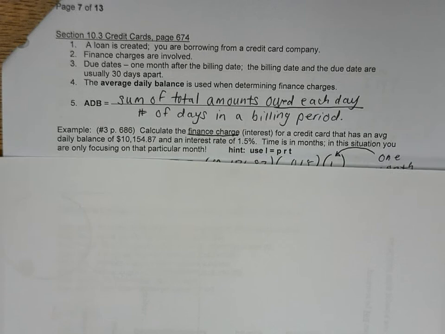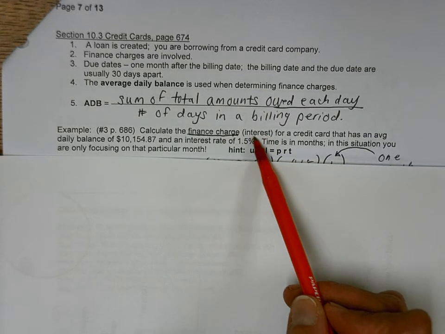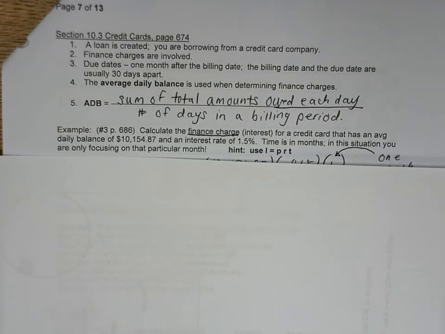Okay, first of all, we're going to take some baby steps here. We're going to do a problem which is fairly easy, and then we're going to do a credit card problem which is fairly intense. This is example number 3 on page 686, and it says calculate the finance charge, and I'm just reminding you that finance charge is interest. Calculate the finance charge for a credit card that has an average daily balance of $10,154.87 and an interest rate of 1.5%.